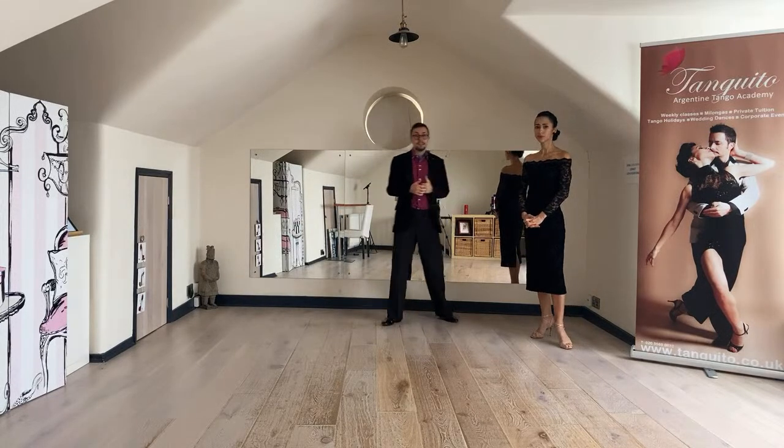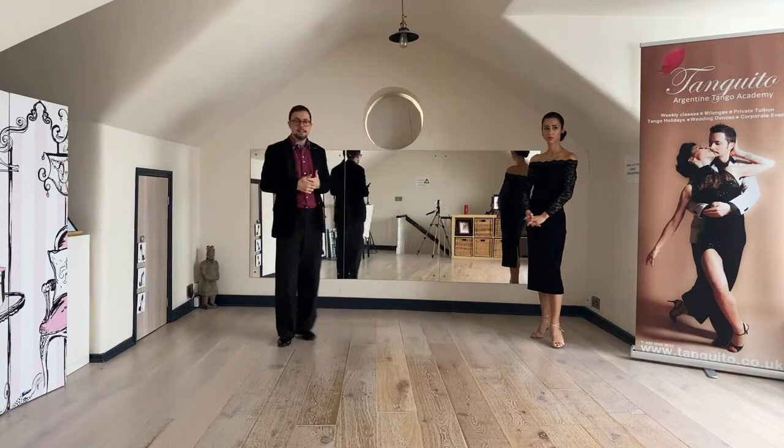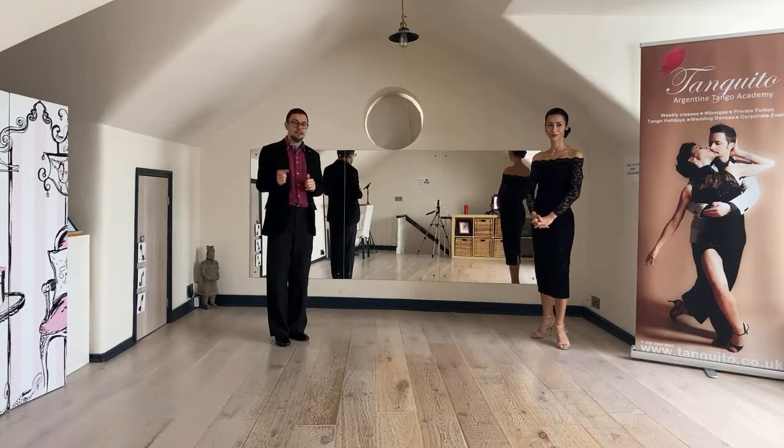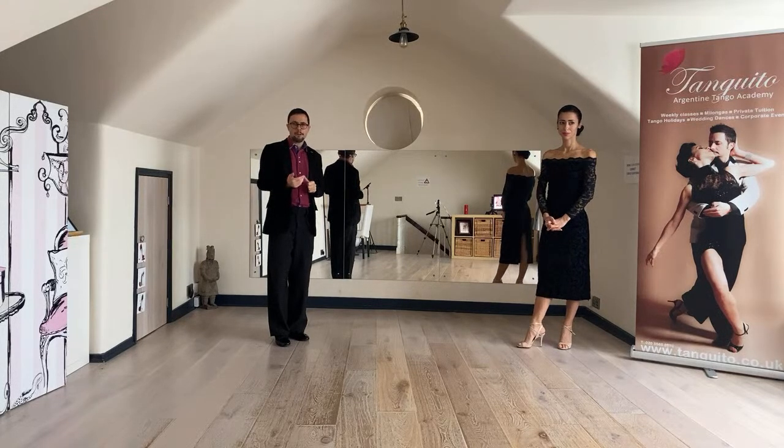Now, what's actually a little bit tricky to lead is the quick correction of the feet. First of all, the follower, of course, should have the same understanding of the music, so should understand the intention, but also we have to lead it properly. So how do we do that?